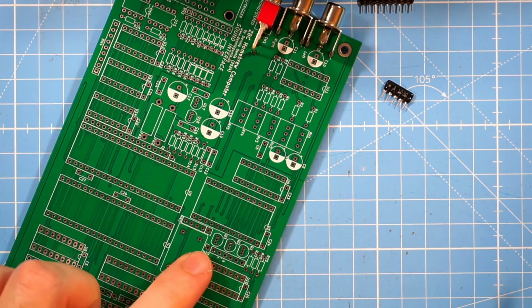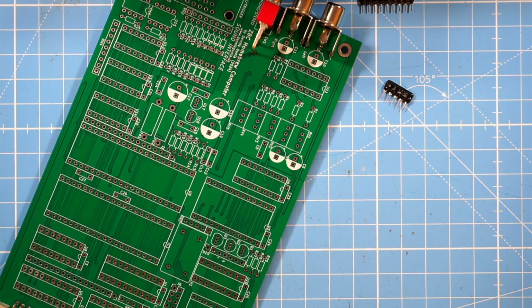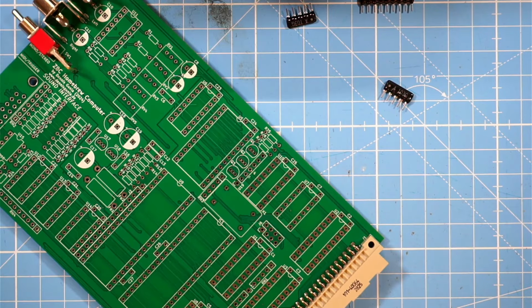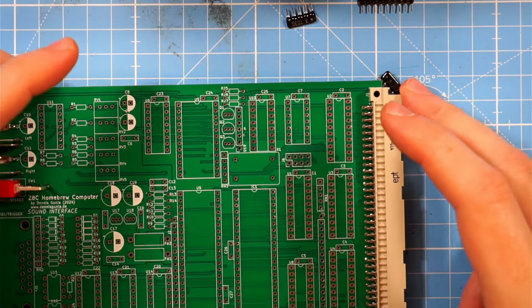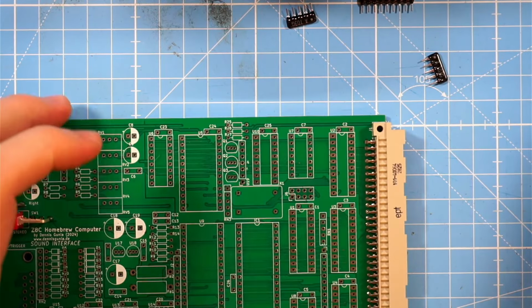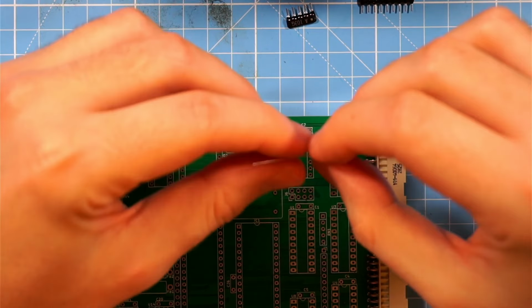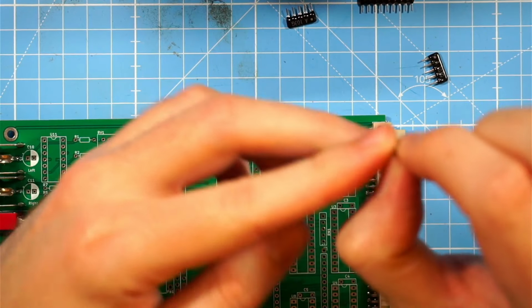Okay, the traces look like they've been cut. Let me quickly verify that this is actually the case. I've checked with the multimeter right now. So we can actually get started, and I suggest that we start with those resistors.